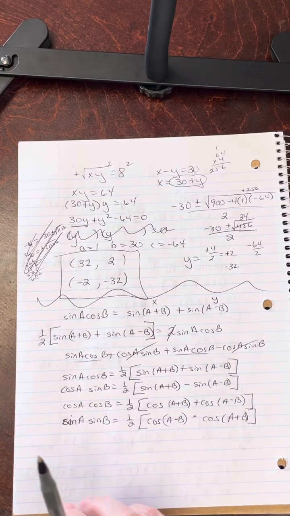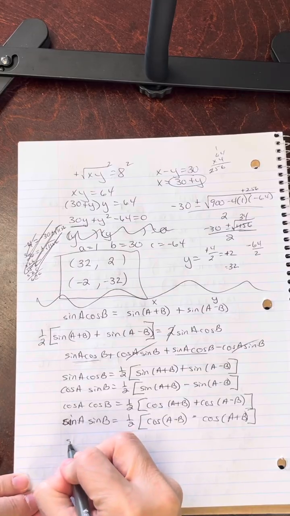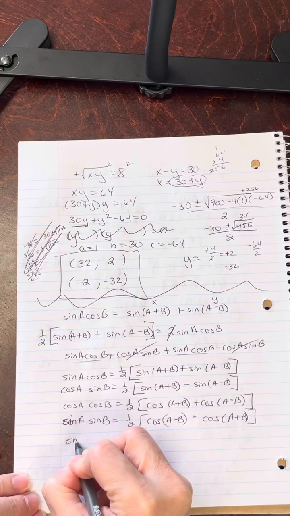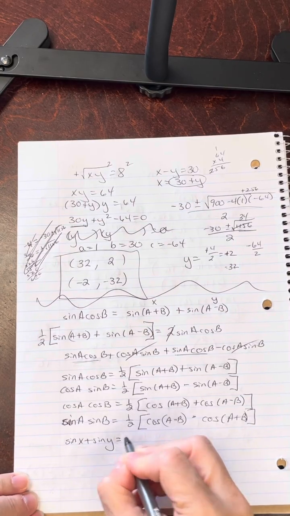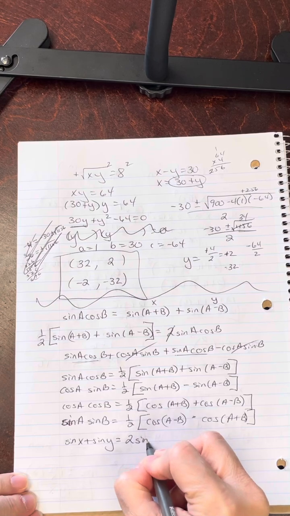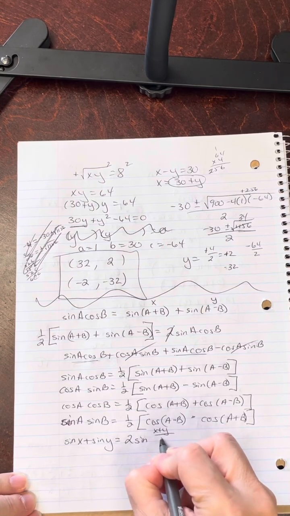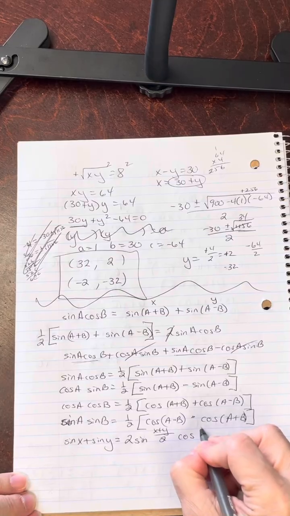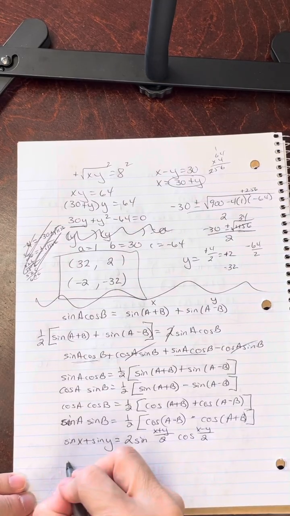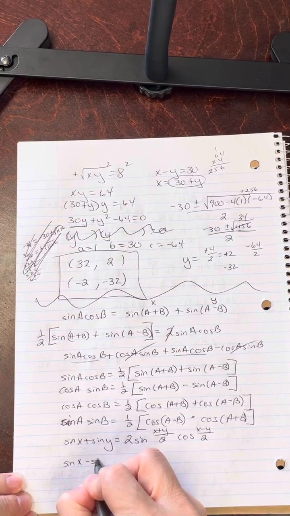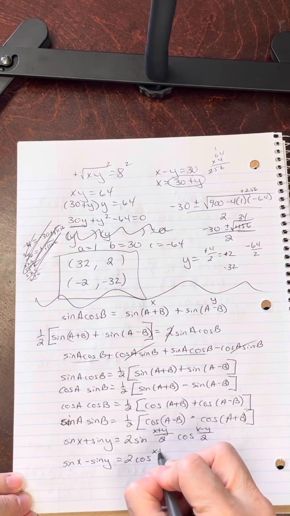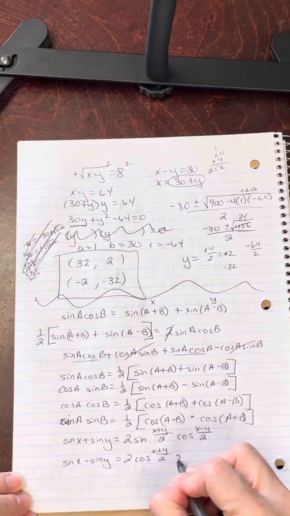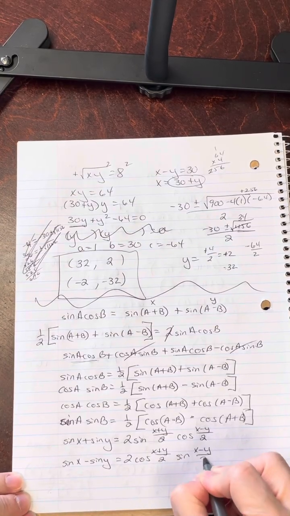So in the end, you get these. Sine of x plus sine of y comes from 2 sine of x plus y over 2 multiplying with cosine of x minus y over 2. Then example 6 wants sine of x minus sine of y, and that gives you 2 cosine x plus y over 2 multiplying with sine of x minus y over 2.